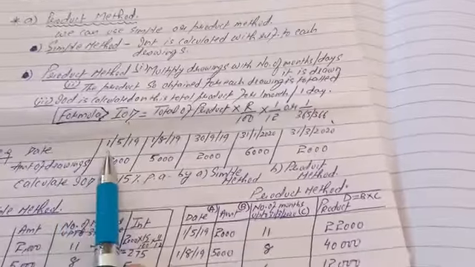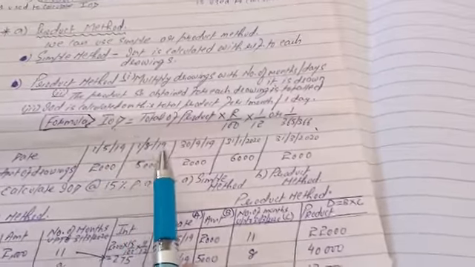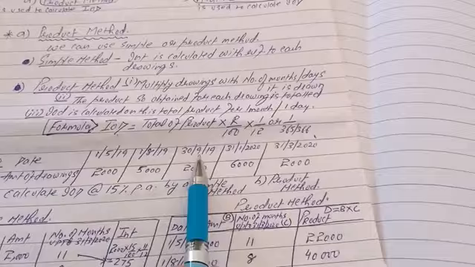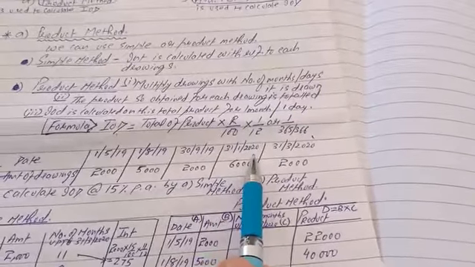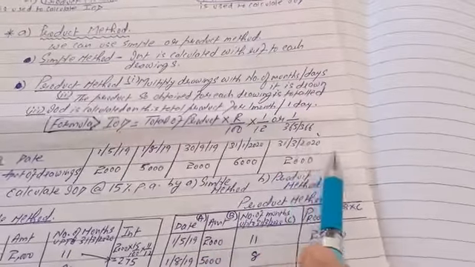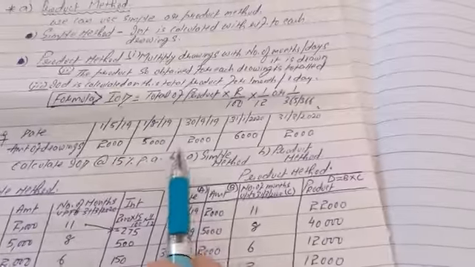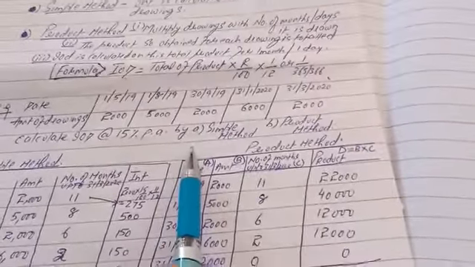The dates of the drawings are 1st May 19, 1st August 19, 30th September 19, 31st January 2020, 31st March 2020, and the amounts of drawings are 2000, 5000, 2000. You can see the question out here.